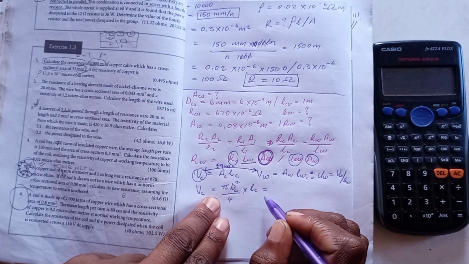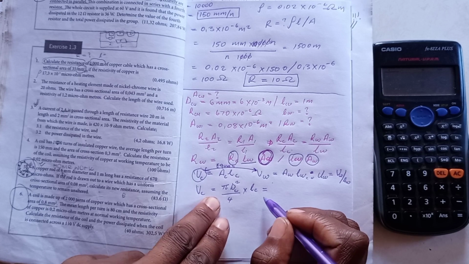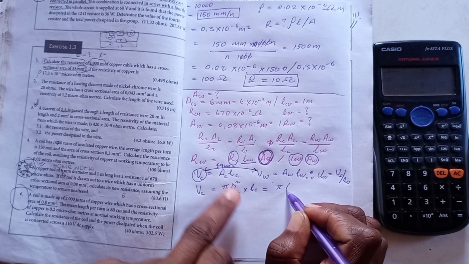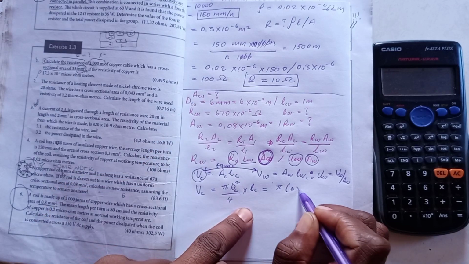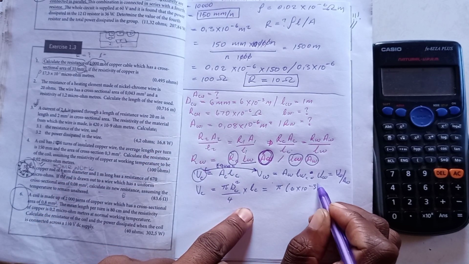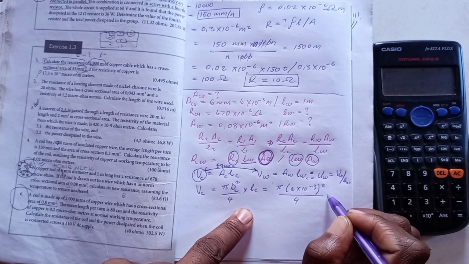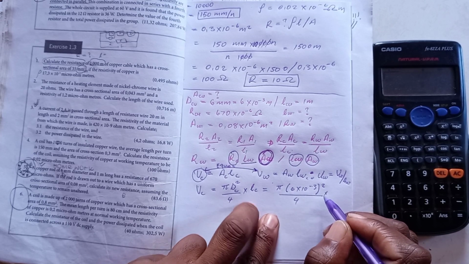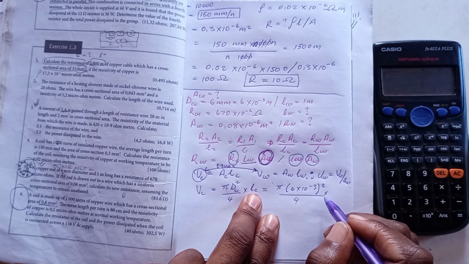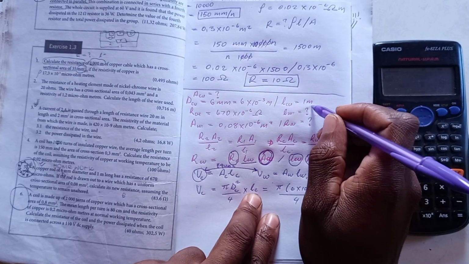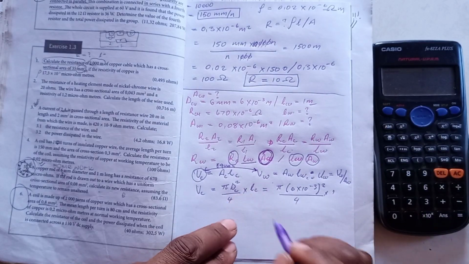So the volume for copper is going to be pi times diameter 6 times 10 to the minus 3 squared, all divided by 4, times the length of the copper, which is said to be 1 meter.